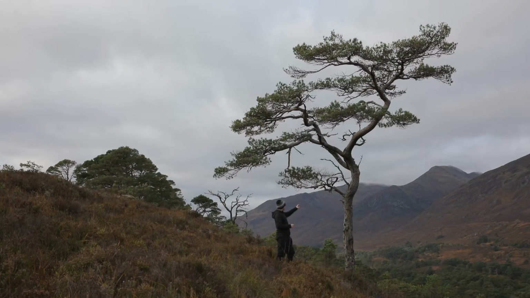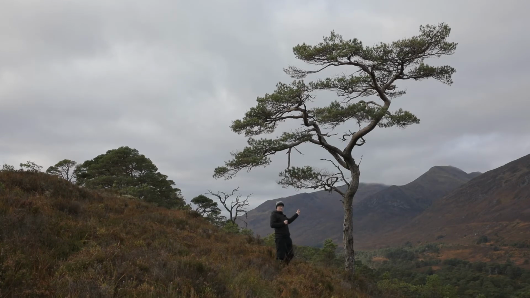The first thing that caught my eye is this Scots pine tree here with a really nice shape, and the lighting when I arrived was similar to how it is at the moment. It's quite flat, but the sun is in this direction, so I thought if it could break through the clouds, some nice side lighting on this tree would really enhance its shape. So I started getting that idea going in my mind.